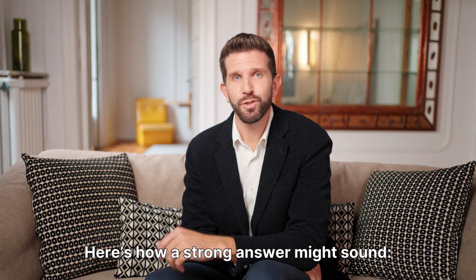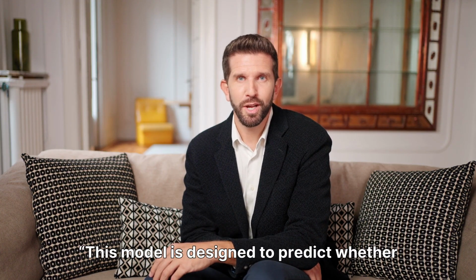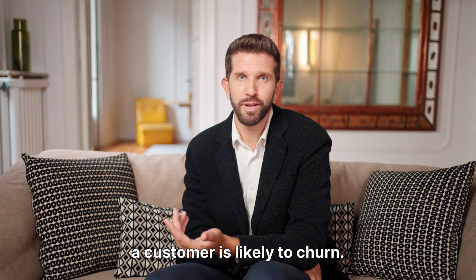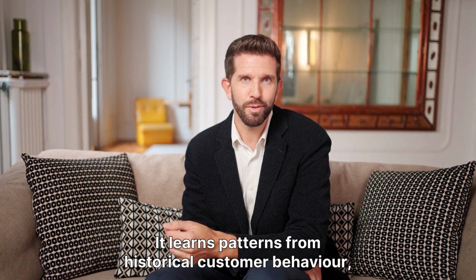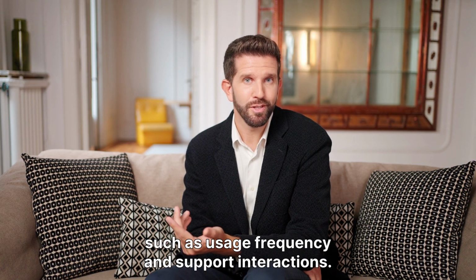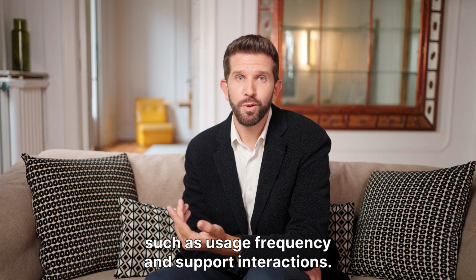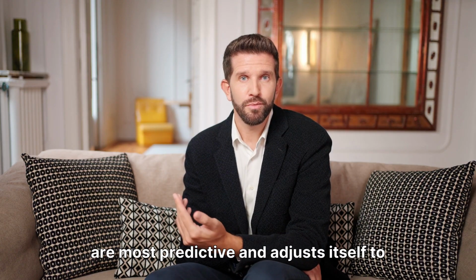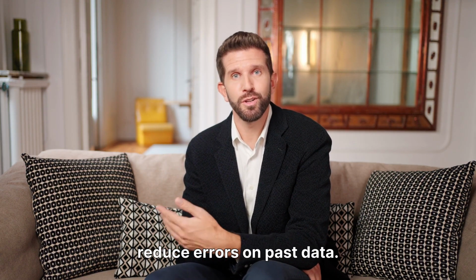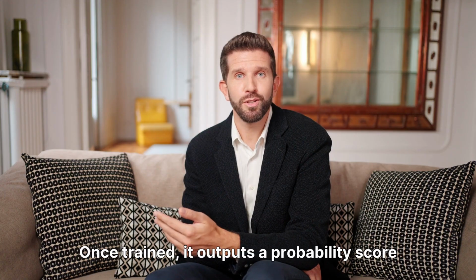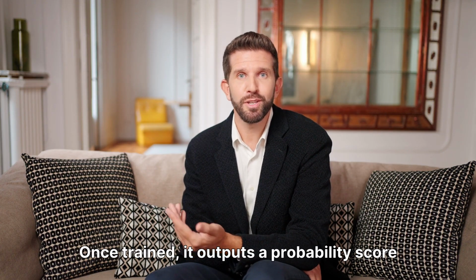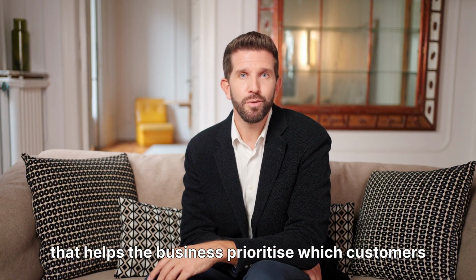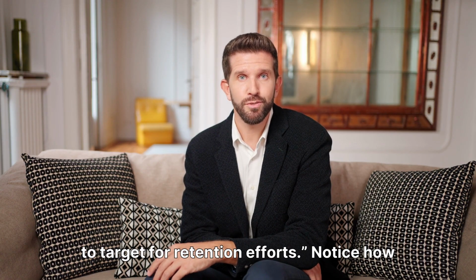Here's how a strong answer might sound. This model is designed to predict whether a customer is likely to churn. It learns patterns from historical customer behavior, such as usage frequency and support interactions. During training, the model identifies which factors are most predictive and adjusts itself to reduce errors on past data. Once trained, it outputs a probability score that helps the business prioritize which customers to target for retention efforts.